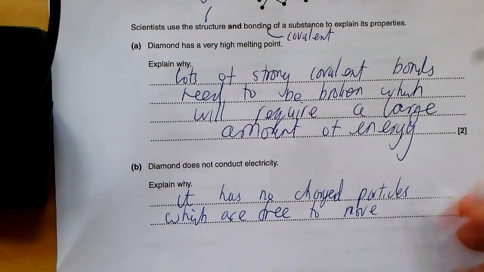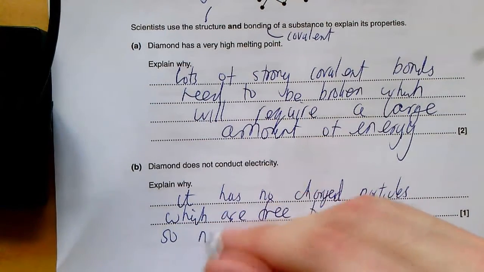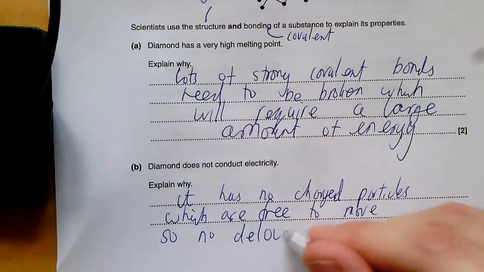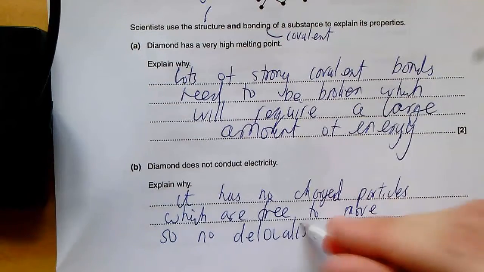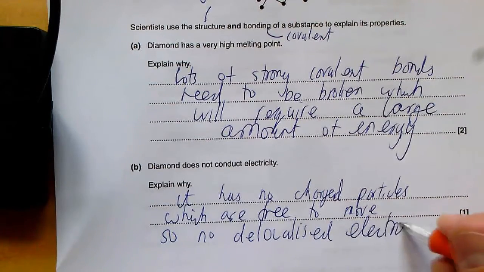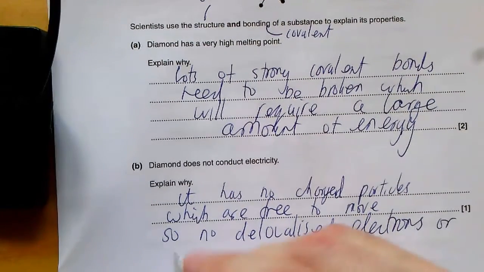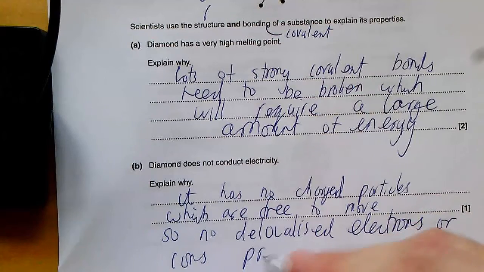So we can explain this. I've said charged particles, so no delocalized electrons or ions present.